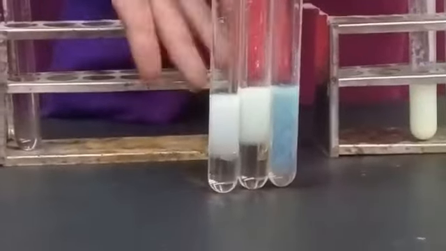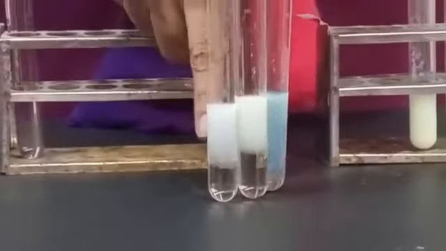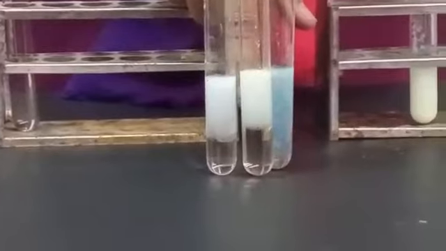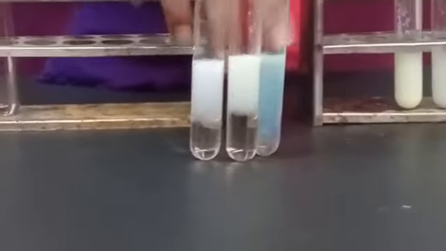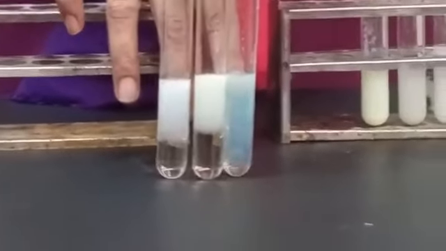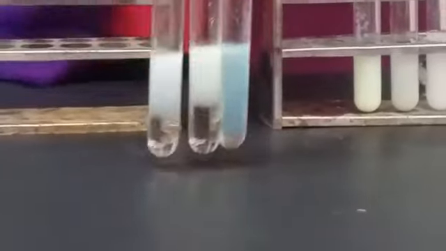If there is a white precipitate, that shows chloride. If there is a cream precipitate, that shows bromide. And if there is a light yellow precipitate, this is iodide ion.